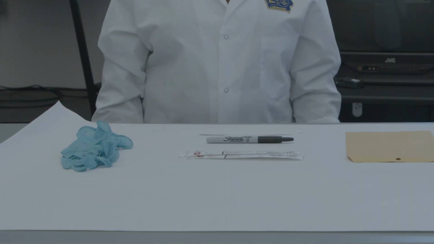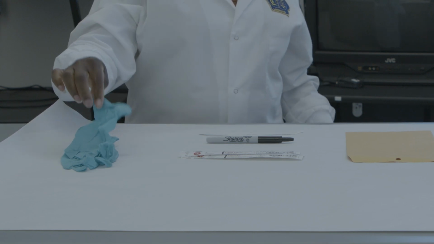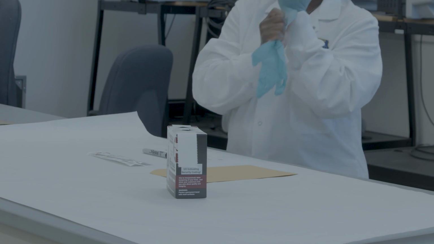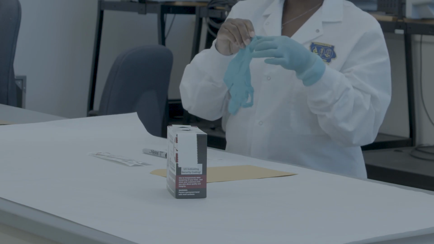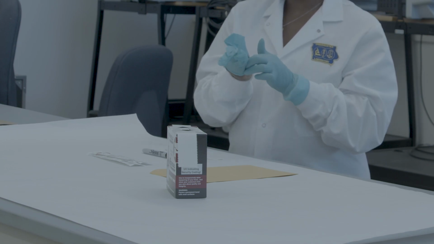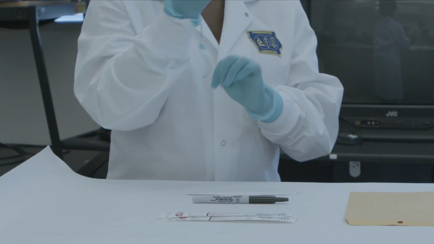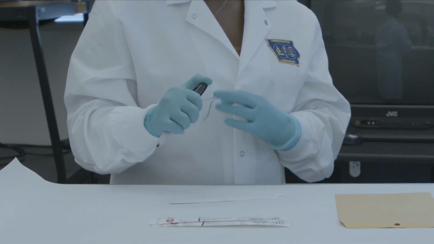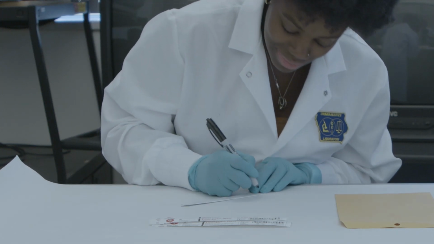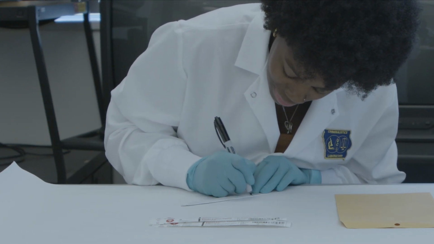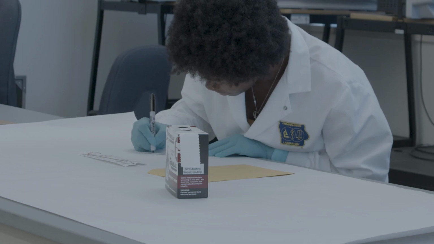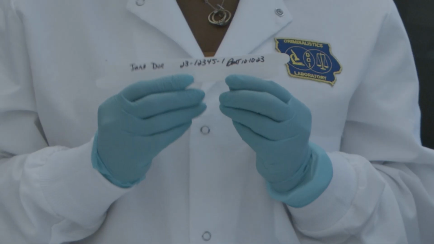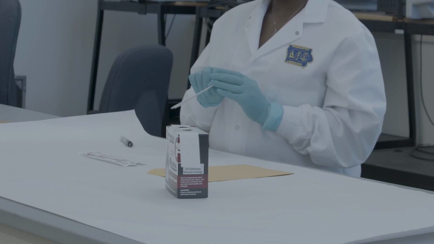First, start by putting on the pair of clean gloves. This helps protect you and prevent any contamination. Use your marker to note on the swab box whose known buccal sample you are collecting and which case they are associated with. The DCI Crime Lab uses the name of the individual, the case and item numbers, the date collected, and the initials of the collector. If your agency has other marking requirements, then use those.